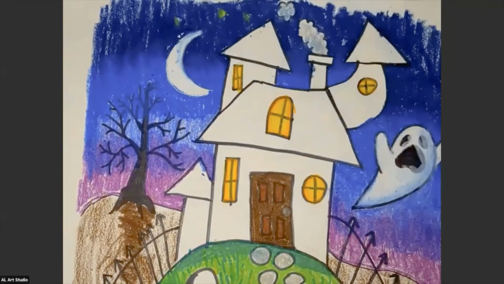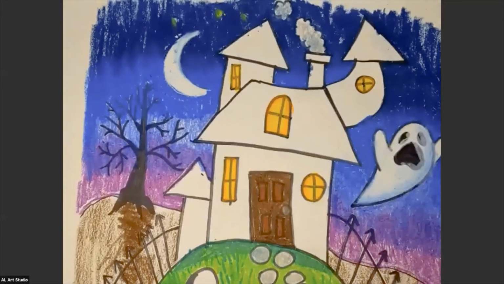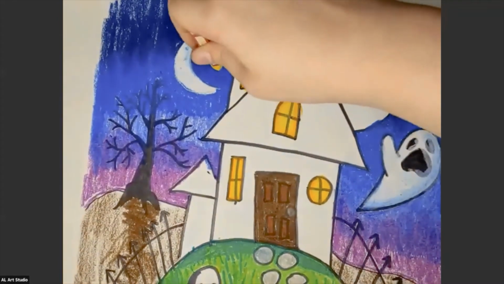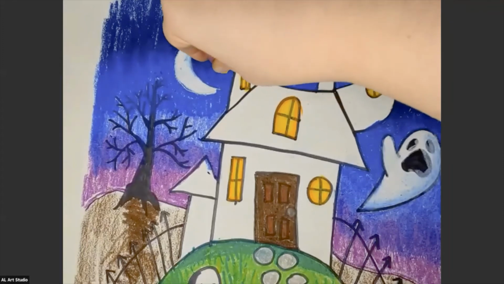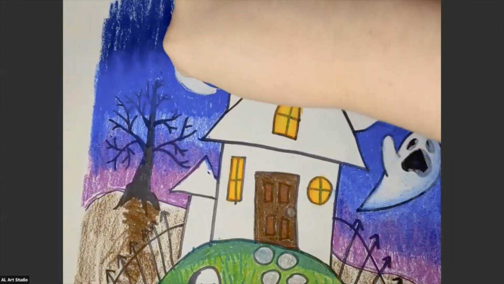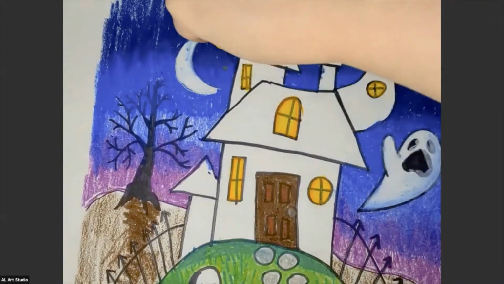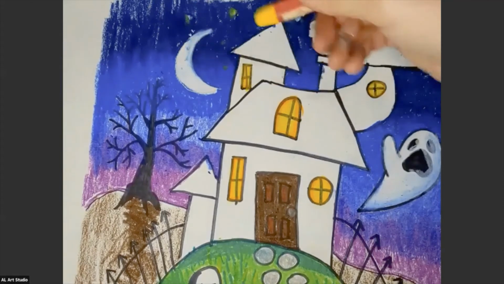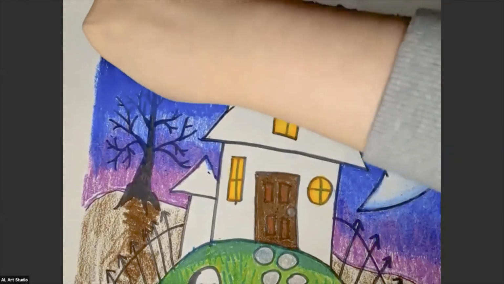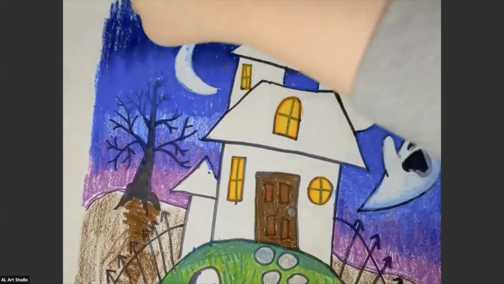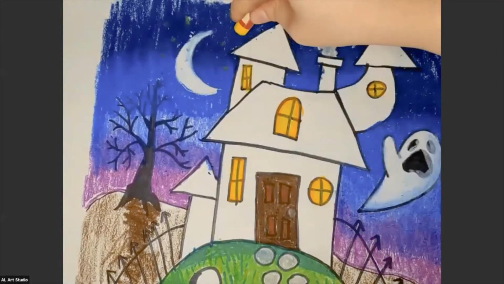A few more stars. Something you can do if you're just doing little tiny dots and you're having trouble seeing them, you can put your oil pastel straight up and down on the paper and then swivel it back and forth, kind of like you're opening a tube of toothpaste. Swiveling it back and forth. That's a really good way to make little stars. Could work for polka dots too.